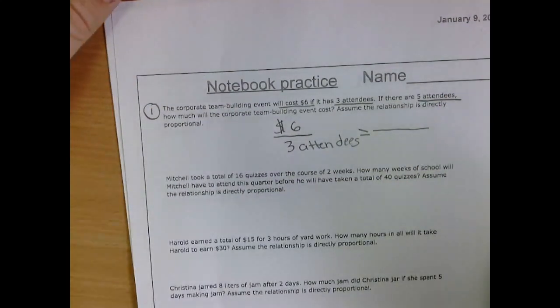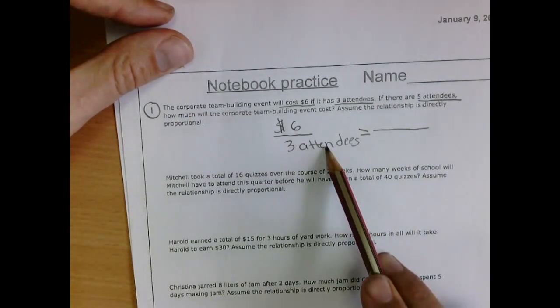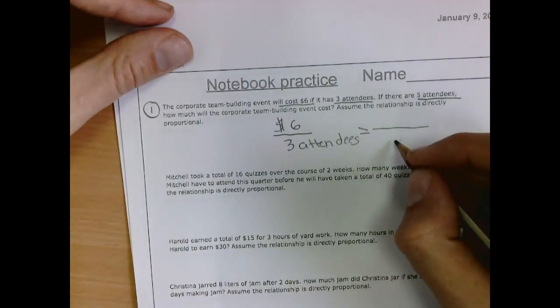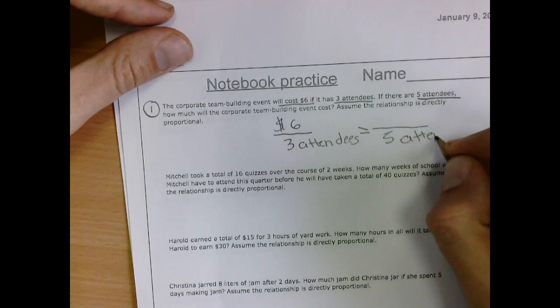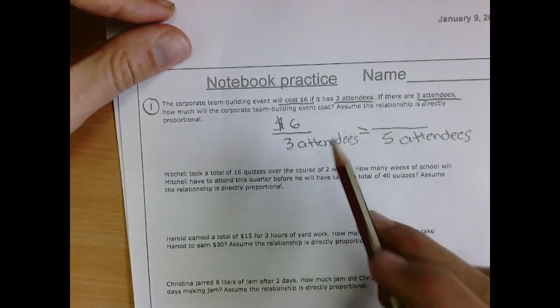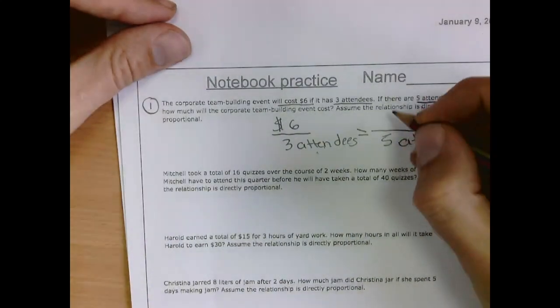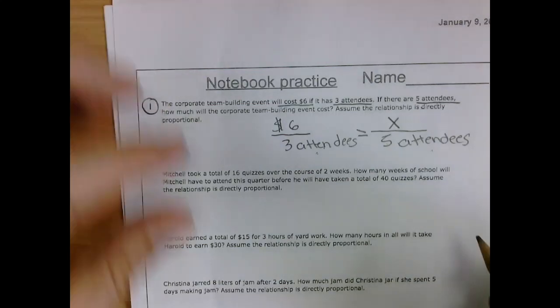This next part is really important here. The attendees must go underneath this fraction here. It's important to be consistent. So if attendees is here, attendees needs to be here. And then we'll put an x above our attendees here. Now we solve our proportion.